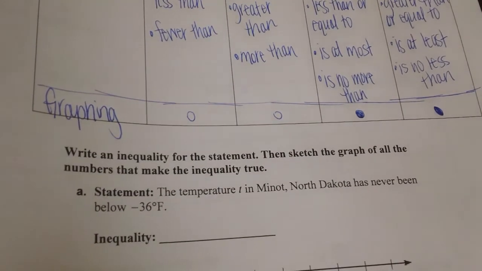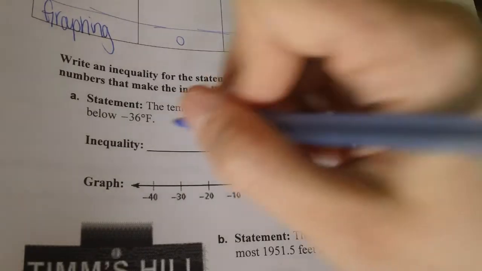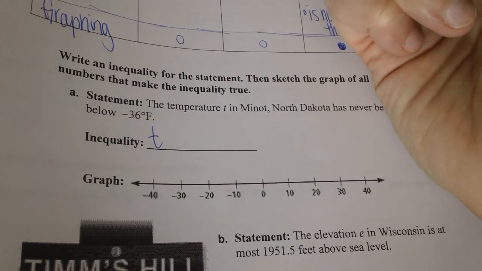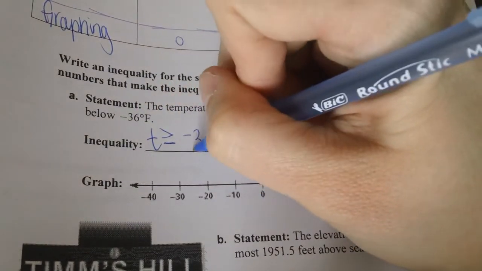Okay, so we're gonna write an inequality for the statement and then sketch the graph of all the numbers that make the inequality true. So the temperature T in North Dakota has never been below negative 36 degrees Fahrenheit. So I'm going to say that temperature has never been below, so it's always been greater than or equal to negative 36.